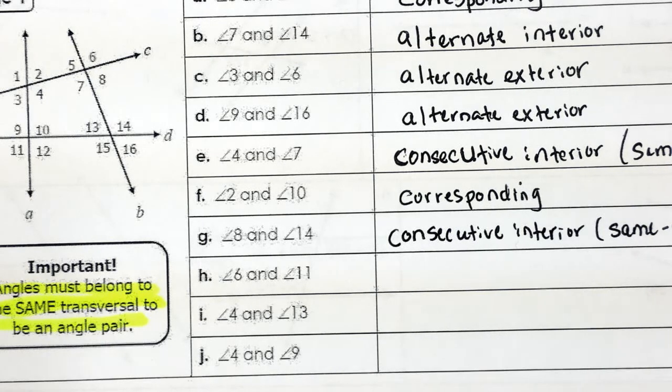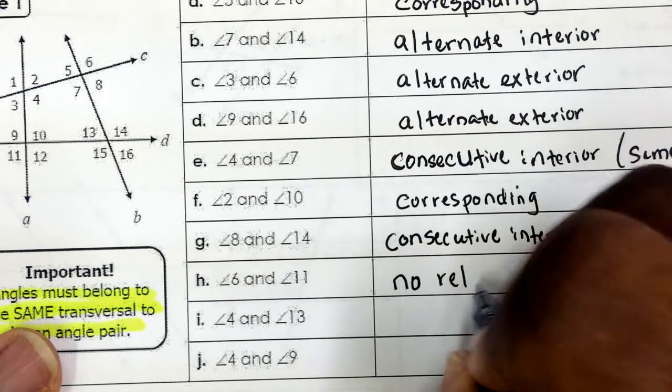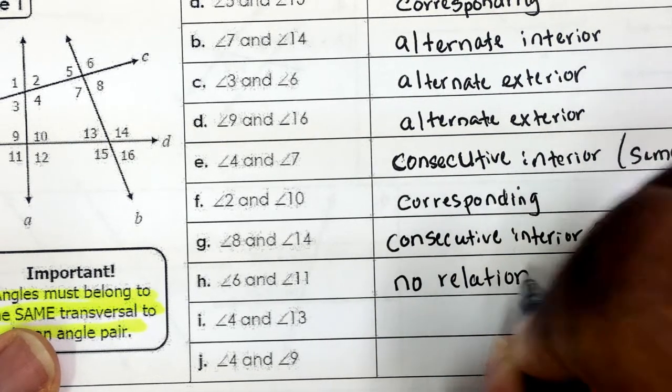Maybe I ask Jalen this next one then. Angle 6 and angle 11. So what's up? Oh, yeah. No relationship. You could literally just write that. No relationship.